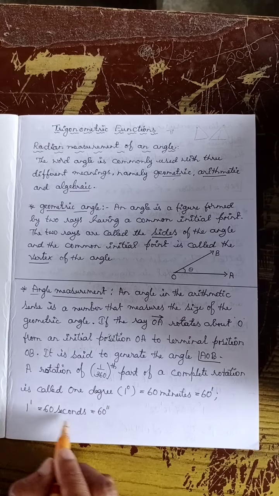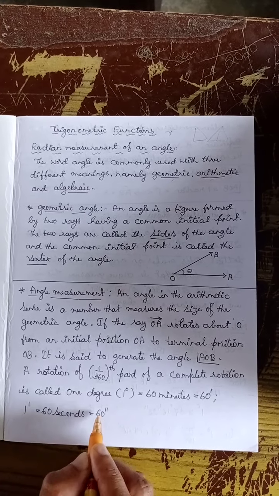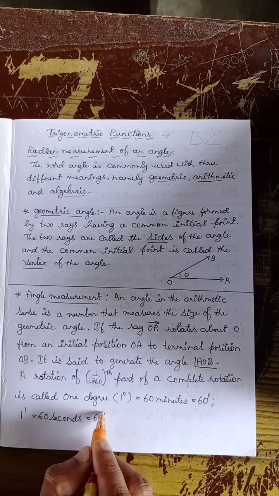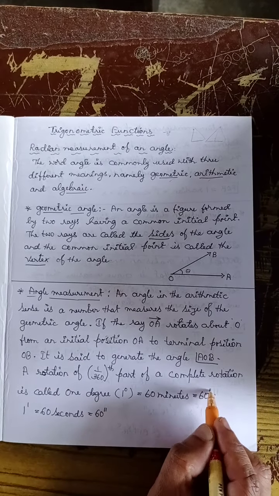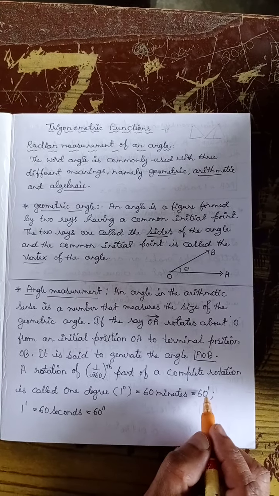And 1 minute is equal to how many seconds? 60 seconds, and we represent this as a 60 double dash. That is, 60 double dash means 60 seconds, and 60 single dash means 60 minutes.